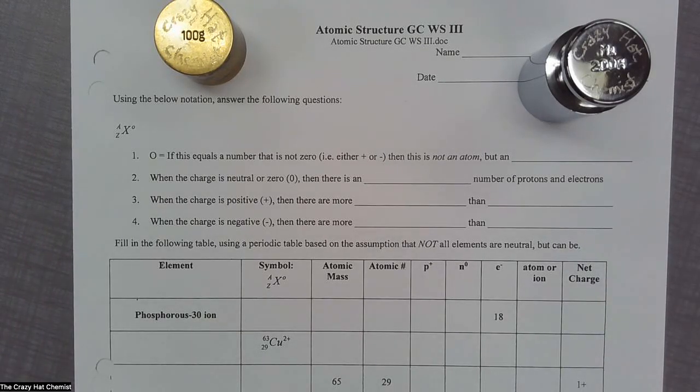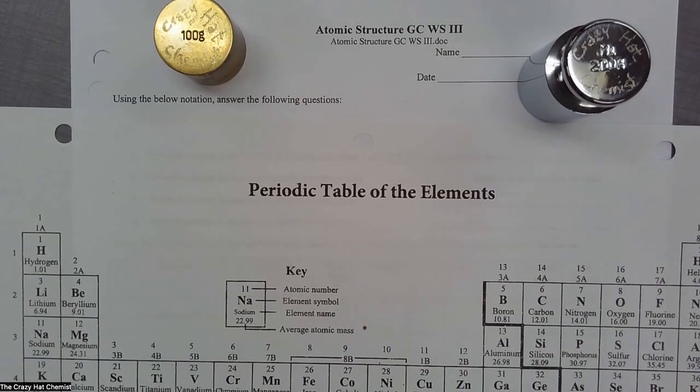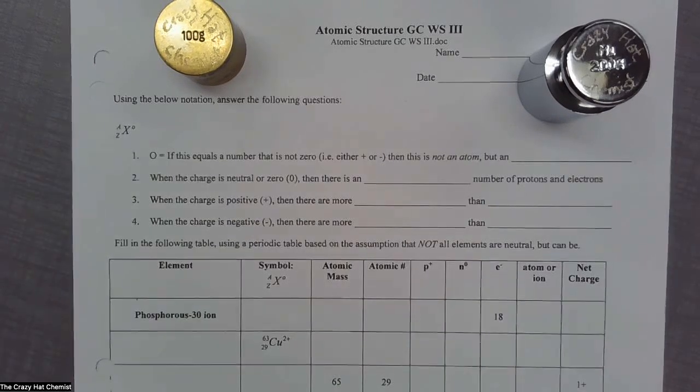So here we go. We're going to plow on through this worksheet. It shouldn't be too bad. It's pretty easy. I am hoping that you have previously watched my atomic structure GC, that's general chemistry worksheet number 1 and number 2, prior to attempting to do this. That would be most helpful. You also need, most certainly, a periodic table. I am using a specific periodic table, but any periodic table will do under these circumstances for today's activity.